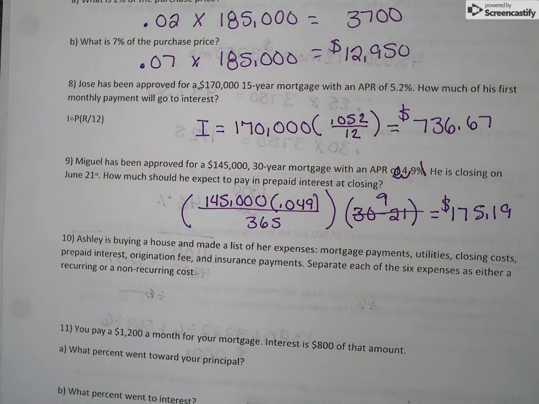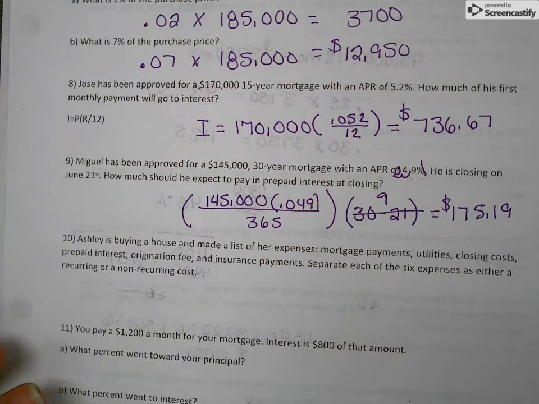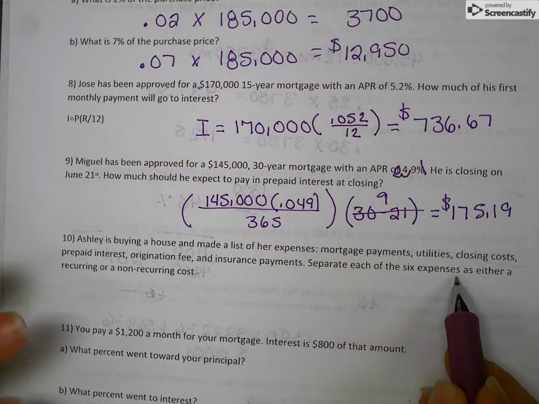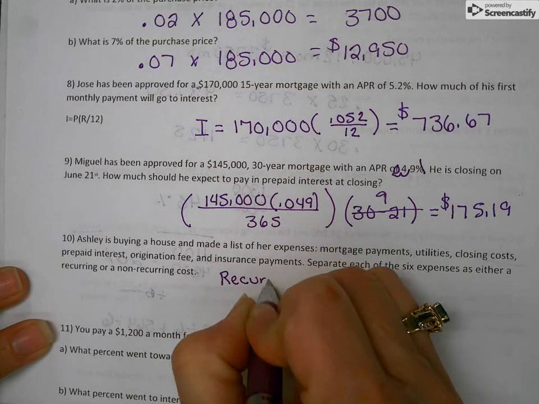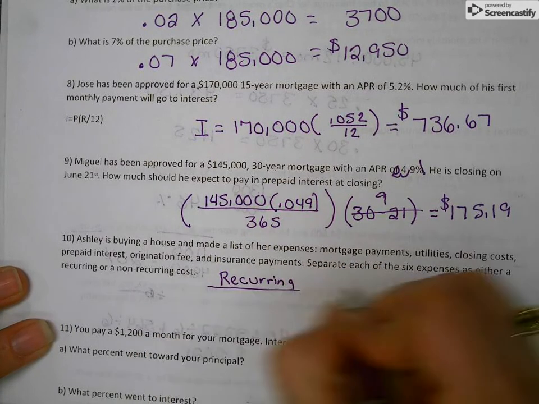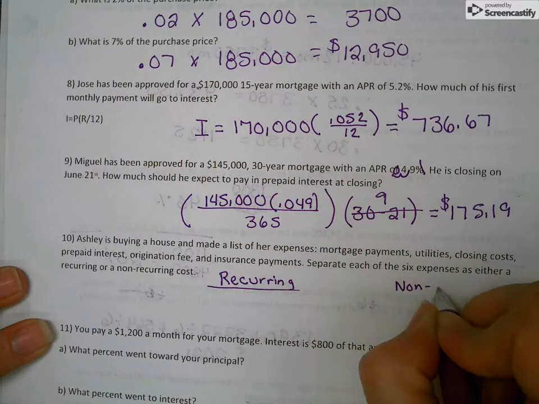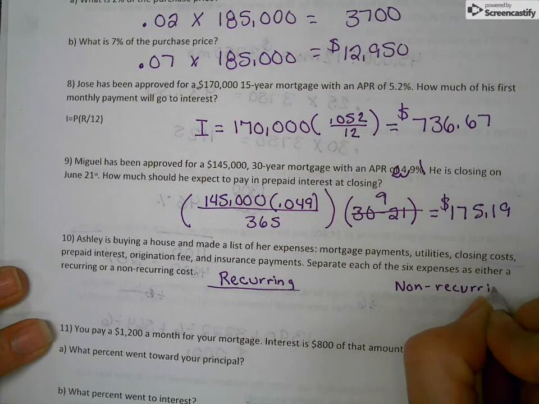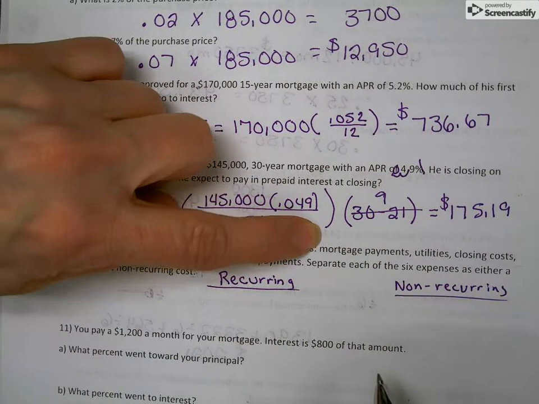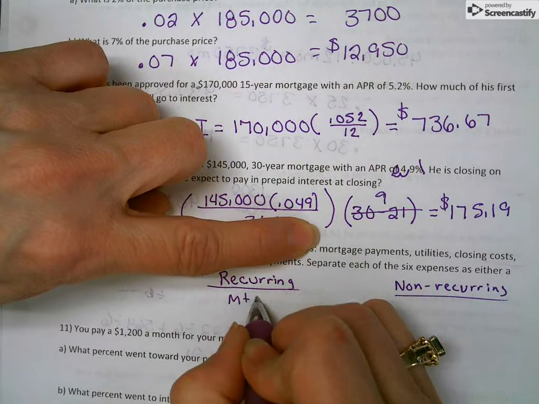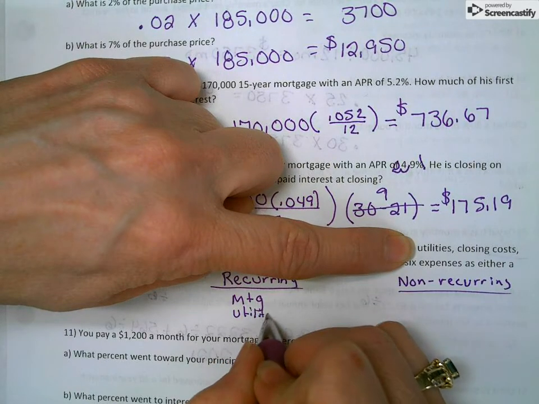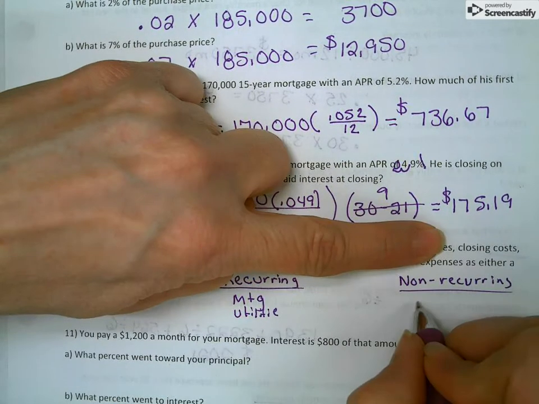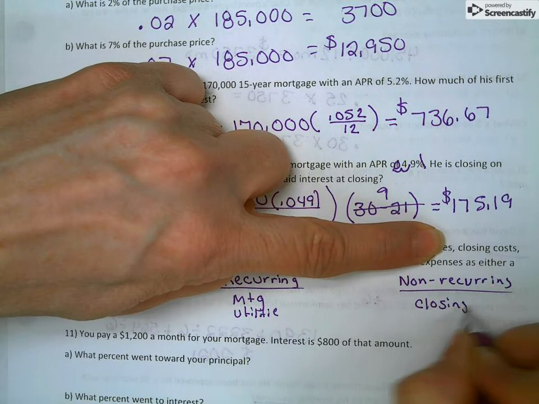Number 10, Ashley's buying a house. We have mortgage, utilities, closing costs. We want to separate them into 6 expenses as either recurring or non-recurring. All right, so mortgage, that's going to be recurring. Utilities. Closing costs, that should be a one and done.